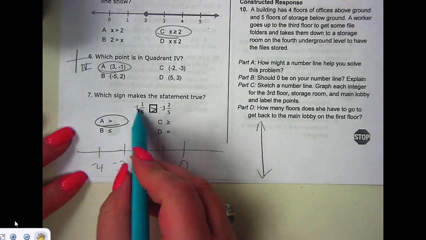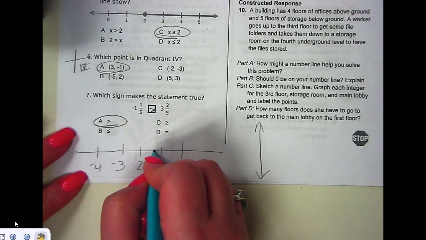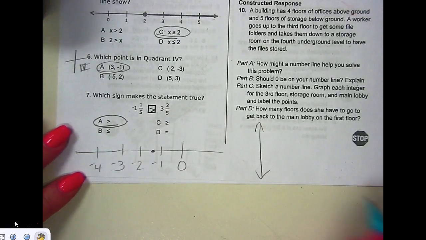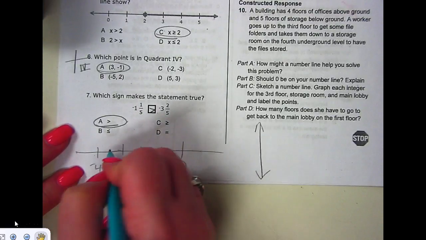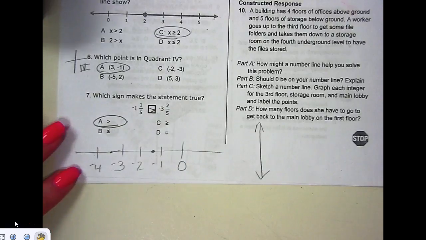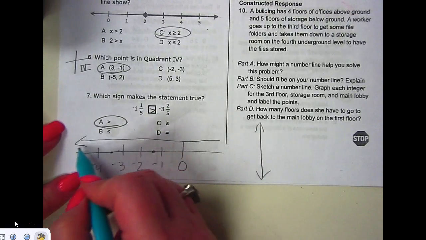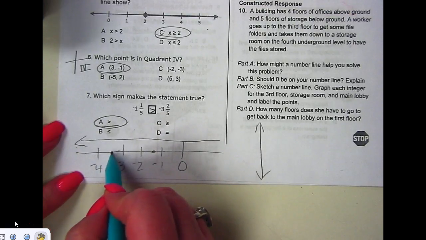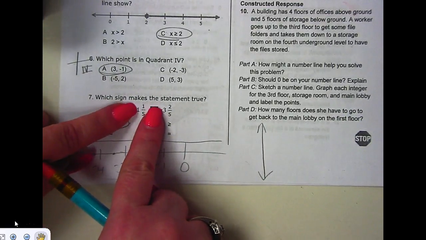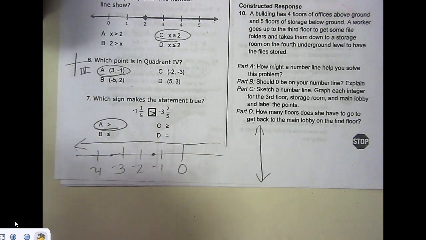If I were to try and place them, -1 1/5 is between -1 and -2, but it's closer to -1. -3 2/5 is between -3 and -4, and it's closer to halfway between the two. And anytime I go that way on the number line, the numbers are getting smaller. So this one is larger than this one. It goes that way. Or I could think about if those were positives, this one would be bigger. And so since they're negative, the opposite is true.